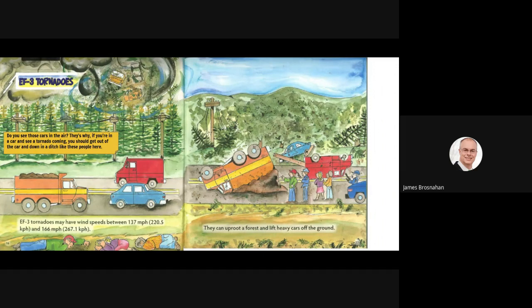EF3 tornadoes may have wind speeds between 137 mph, 220.5 kph, and 166 mph, 261.7 kph. They can uproot a forest and lift heavy cars off the ground. Do you see those cars in the air? That's why, if you're in a car and see a tornado coming, you should get out of the car and get down in a ditch like these people here.